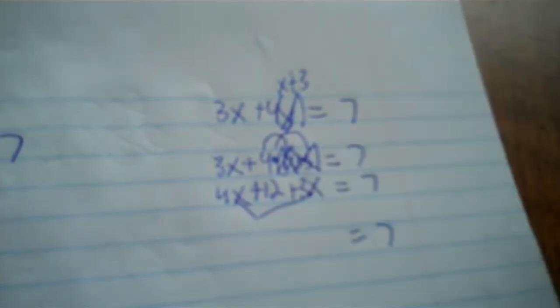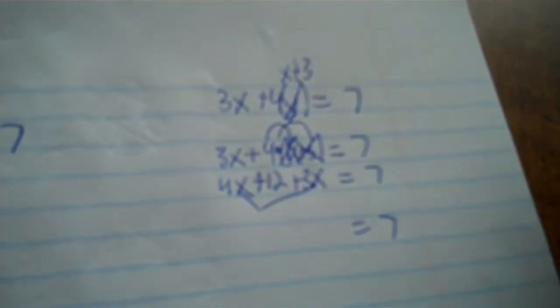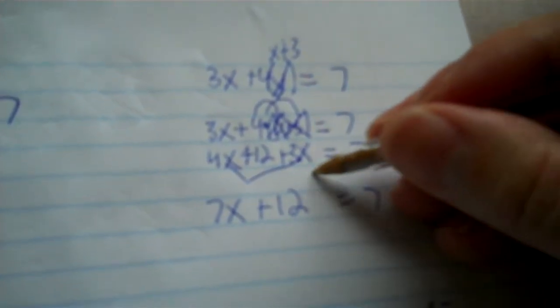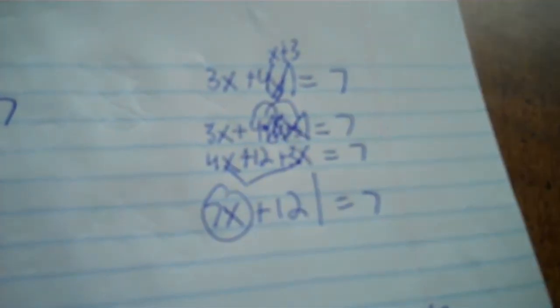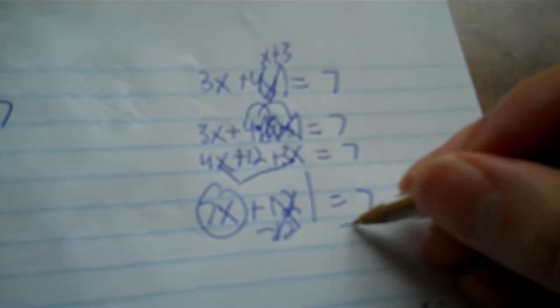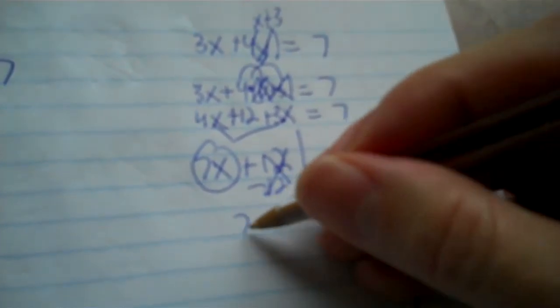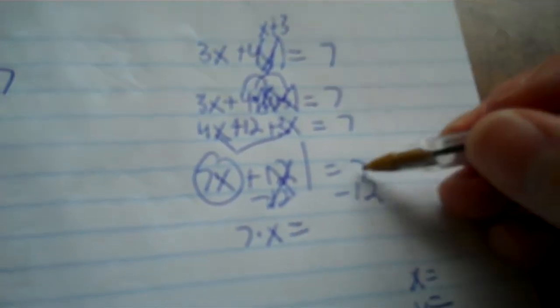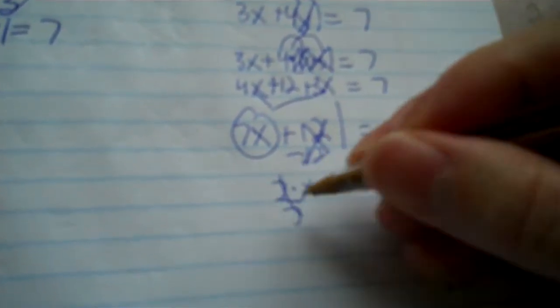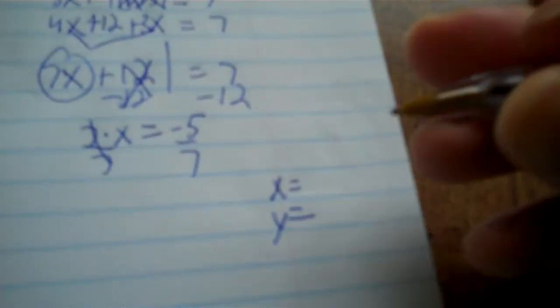You need to add the x's. 4x plus 3x is 7x plus 12. And now finally I can do the wall, the dot, and the circle. So I have plus 12, so I minus 12. So 7 dot x equals 7 minus 12, which is negative 5. So then I divide by 7. Now it's going to be a decimal, but that's okay. So I take negative 5 divided by 7. That's going to be negative 0.7 for the x.